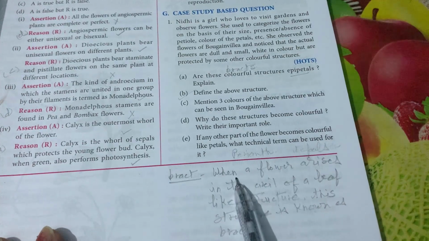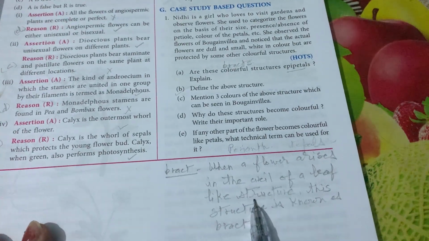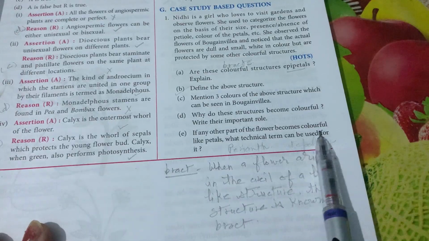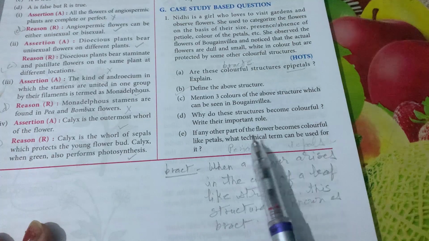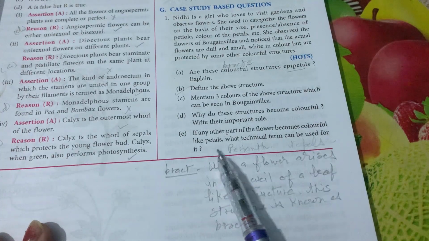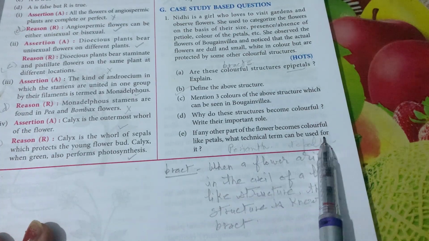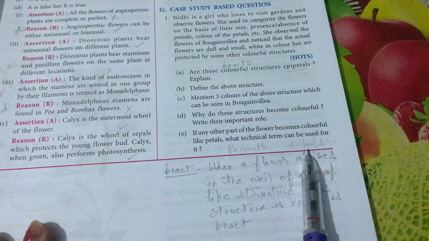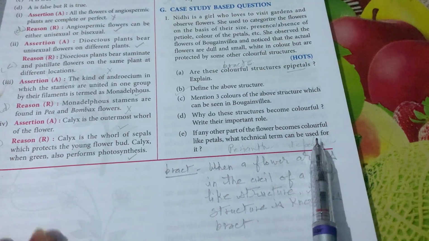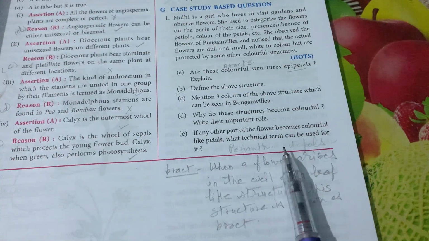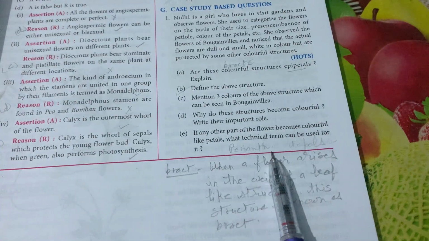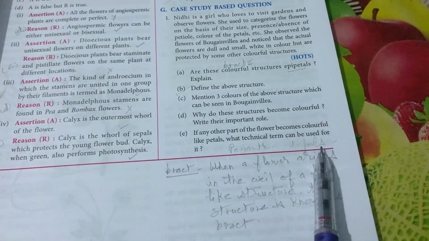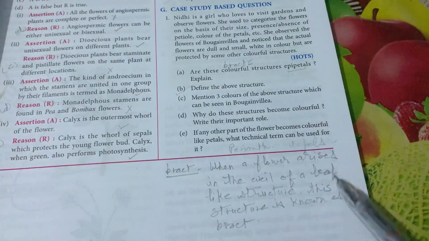See bracts: when a flower arises in the axil of a leaf-like structure, this structure is known as a bract. If any part of the flower becomes colorful like a petal, what technical term can be used in the perianth? They are known as tepals. When calyx and corolla are not distinguishable, we call it perianth, and its single unit is called a tepal. This is what it is all about.